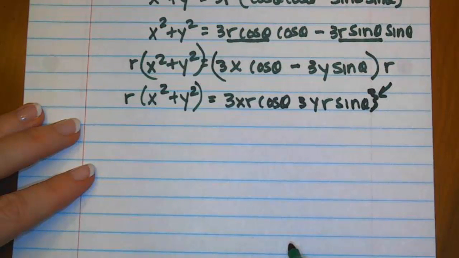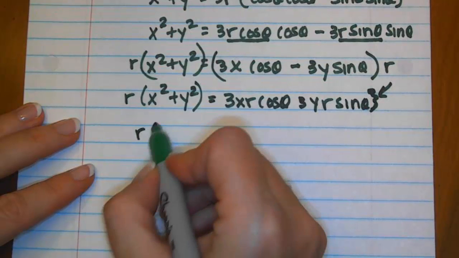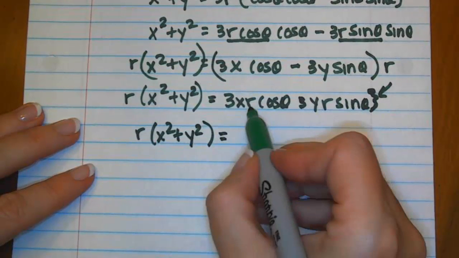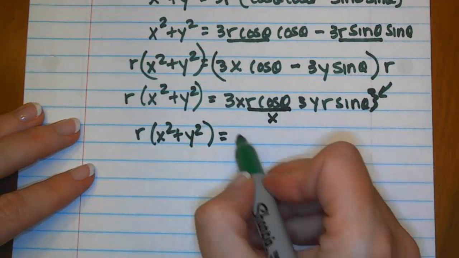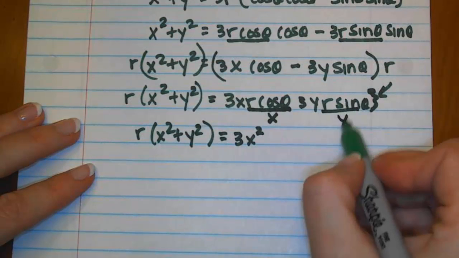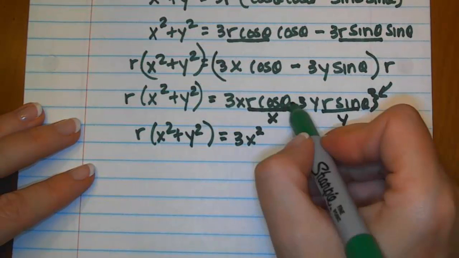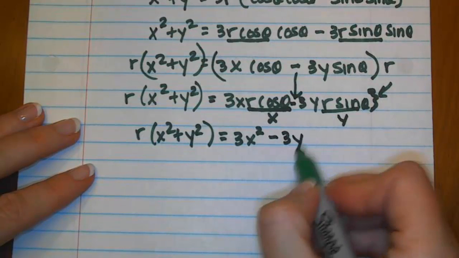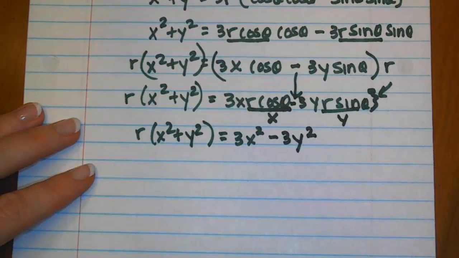Ignore that. So now I have r times x squared plus y squared equals, well, again, I can think of that as an x. So I now have 3x squared. I can think of this as another y. So now, oh, I dropped my operation. I'm sorry about that copy error. Now I have minus 3y squared.